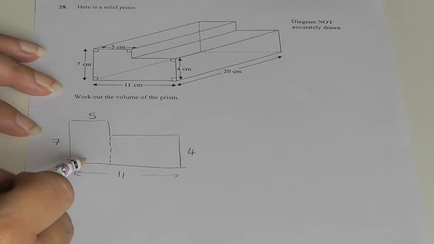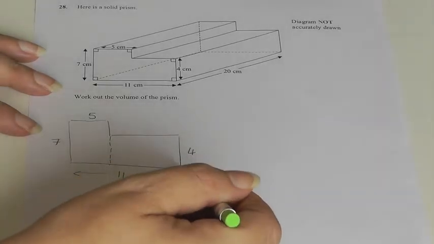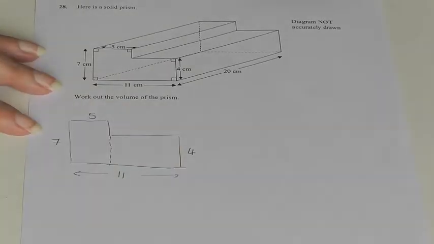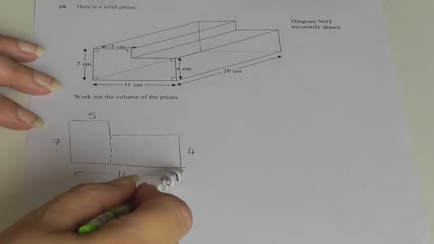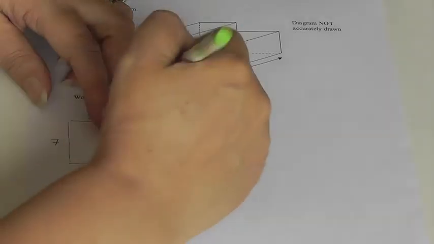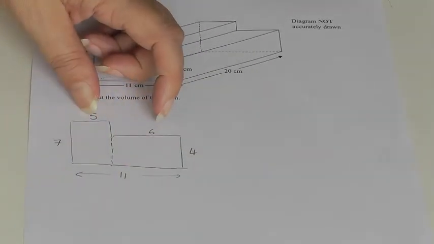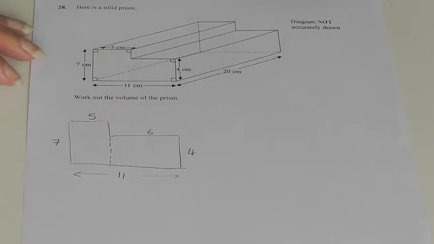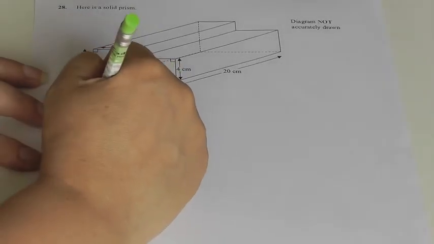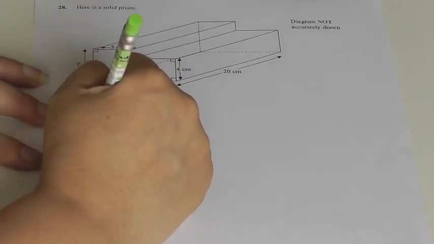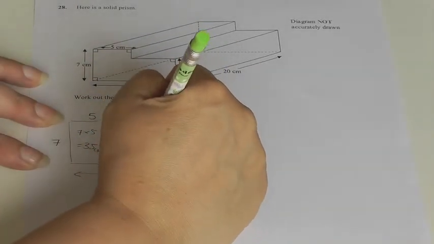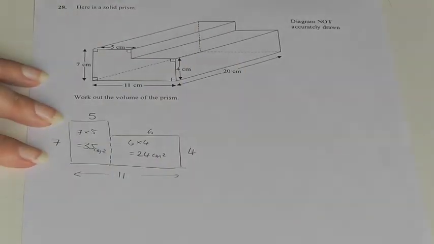This rectangle I can already calculate the area of because I have both the length and the width. But this one I don't, because although I have its height or its width here, I don't know how long this is. However, I can find it because I know in total that's 11, and I know that this part of it, so up to here, is 5, which means that that part there must be 6, because 5 plus 6 is 11. I then calculate the areas of those two. You can use a calculator if you want, but this is 7 times 5, which is 35 centimetres squared, and this would be 6 times 4, which is 24 centimetres squared.